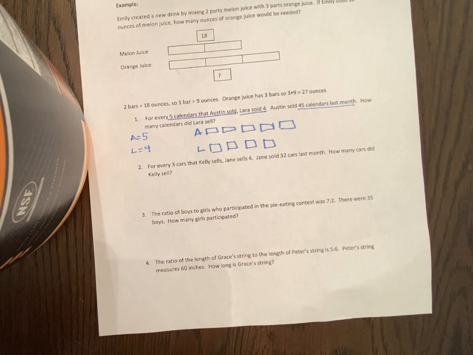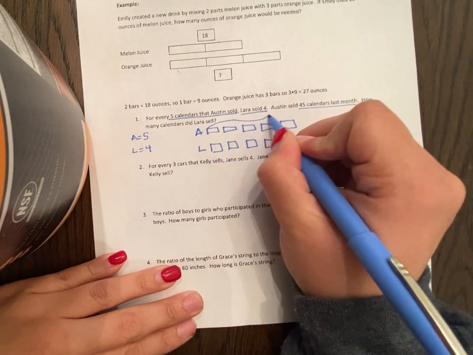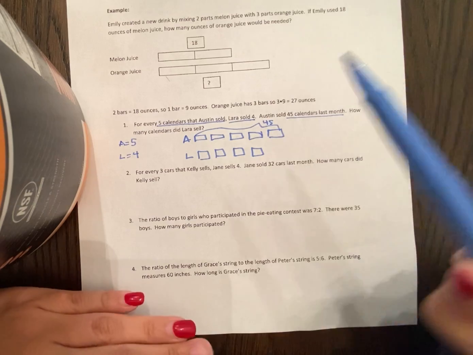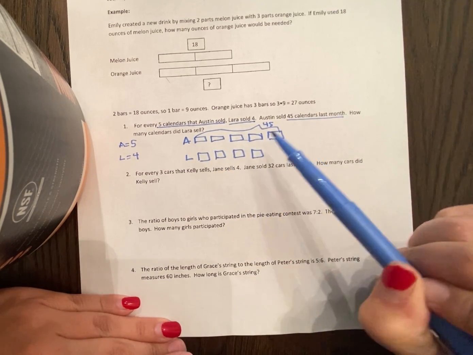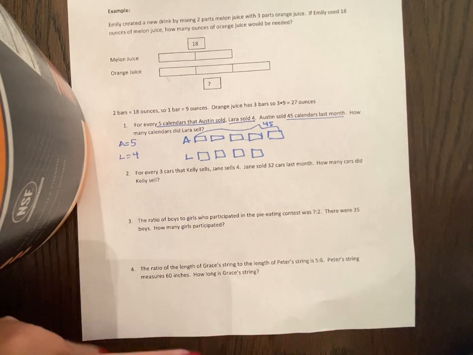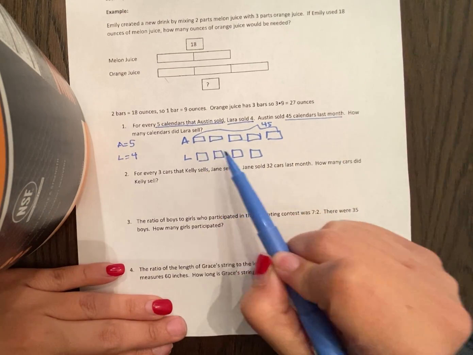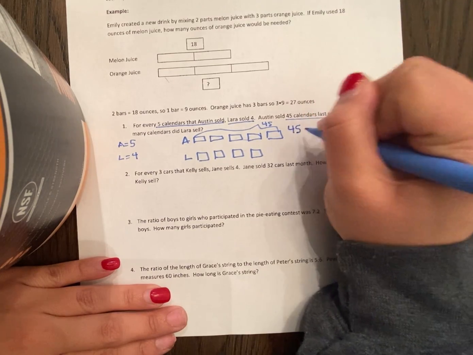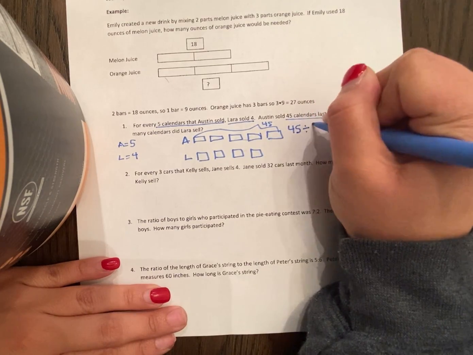Okay. So to figure out how many Laura sold, we know that all of this equals 45. So I know that all of Austin's boxes in his tape diagram, if you put all of them together, they equal 45. So to figure out how much is in each box, we're going to do 45 divided by 5.